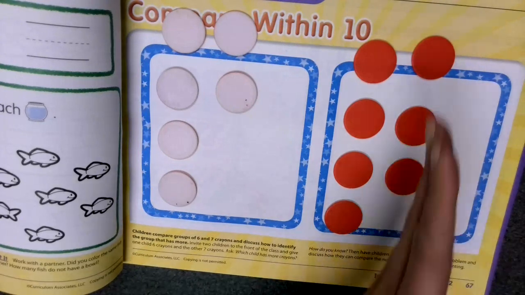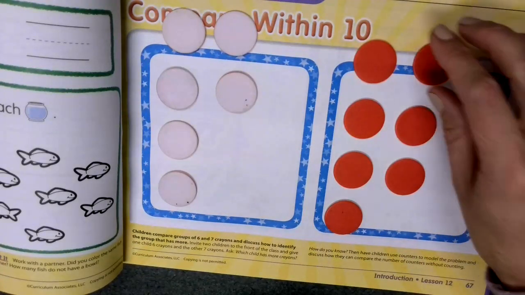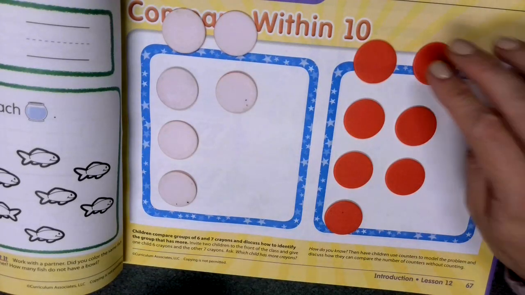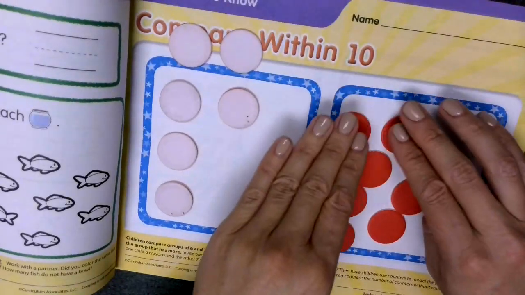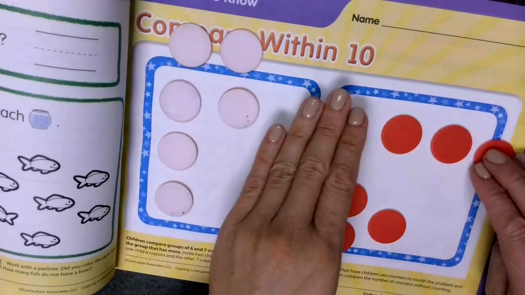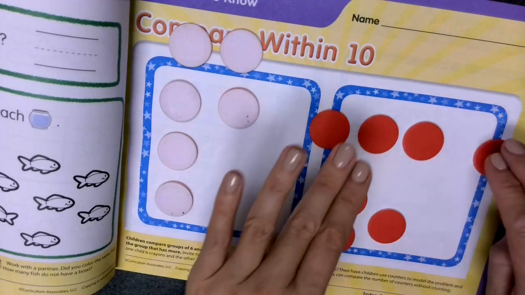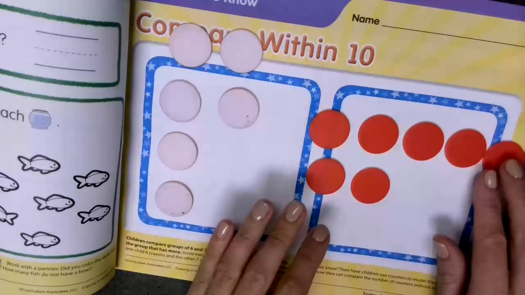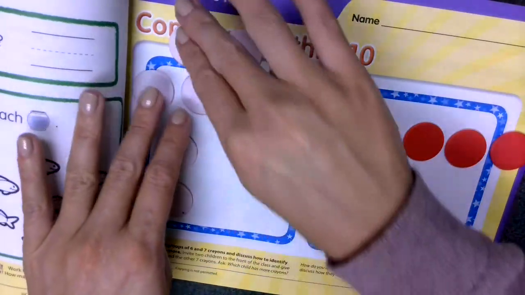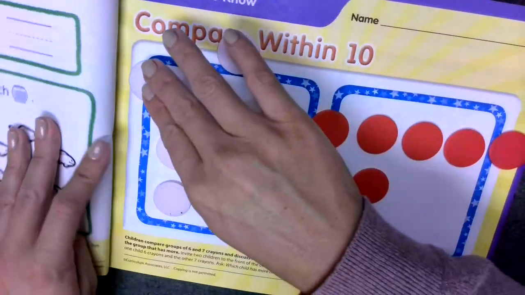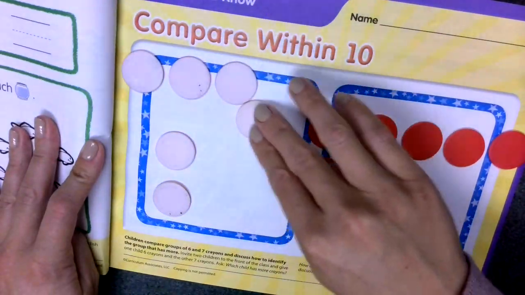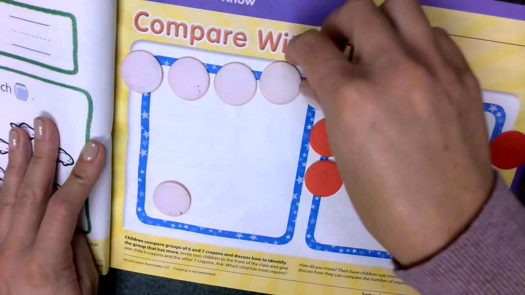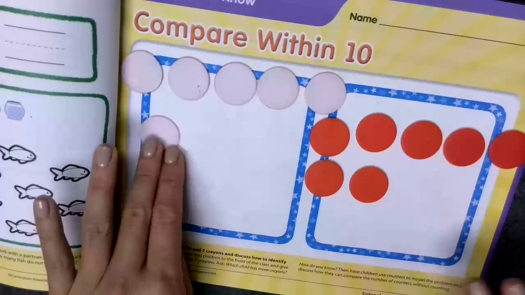There you go. I have 1 more still in my rows. I could do them like in a 10 frame. I could do 5 across, and I would have 2 on the bottom for 7, but I would know for 6, I would only have 1 on the bottom.